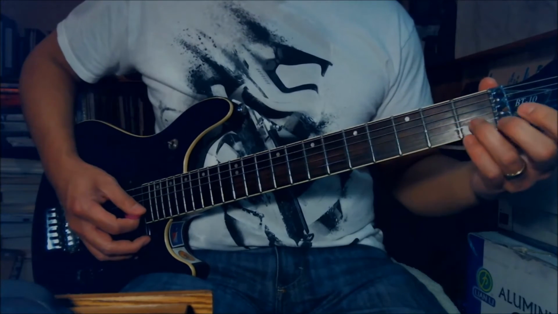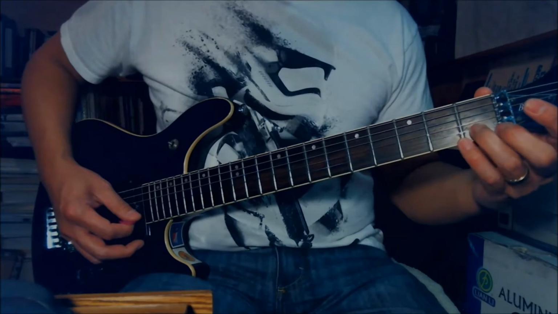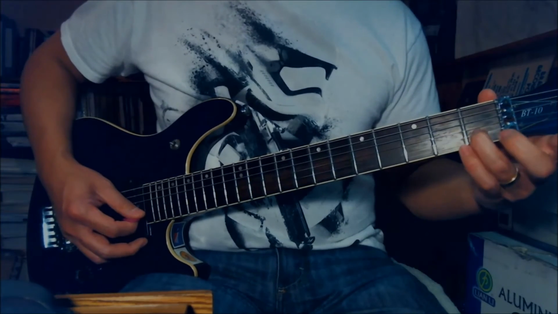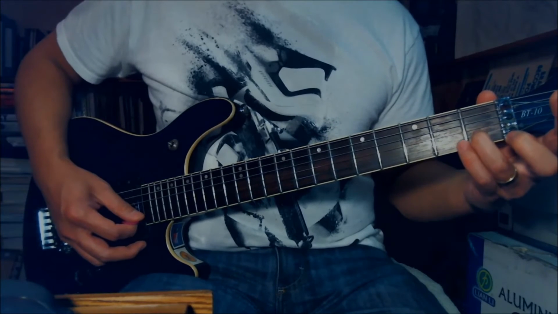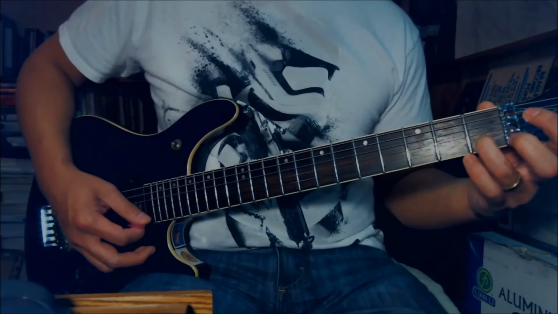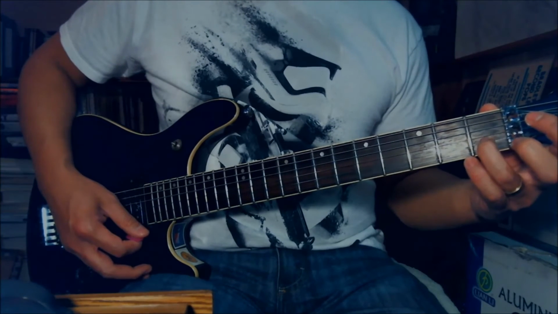Right? So what that tells us is that the ring finger on the B string is the root note. Because the 1st fret on the B string is a C note, I'm playing a D-shaped chord, but I'm playing the C chord.